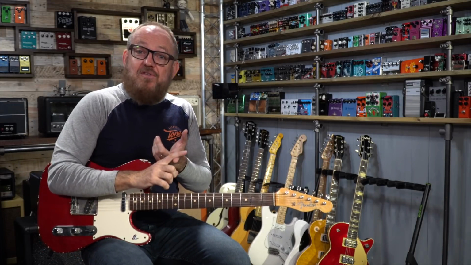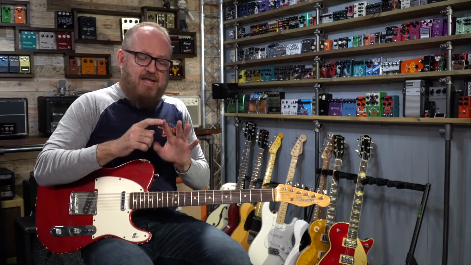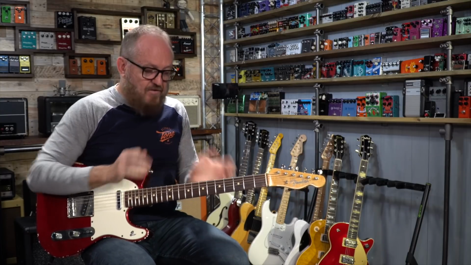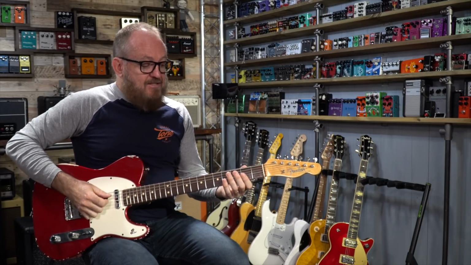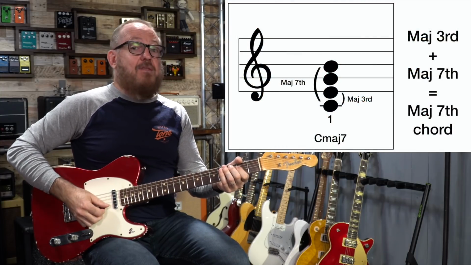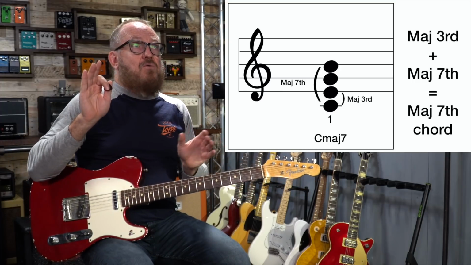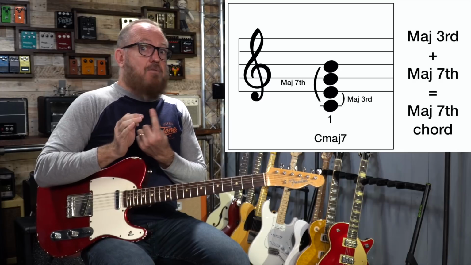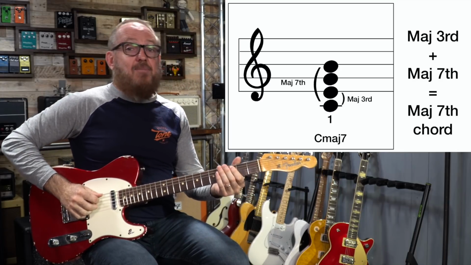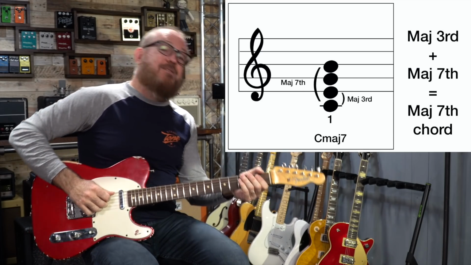So we've done our thirds, we've done our 5th, and we've done our 7th in the chords, okay? And understanding the 3rd and the 7th is crucial because it tells you what sort of a chord it is, okay? For example, in C major 7, we have 1, we have the major 3rd, and we have the major 7. And remember that the major seventh is just a semitone behind the tonic. So C to B. A minor seventh would be C to B flat, okay?